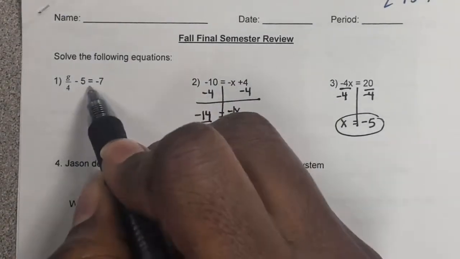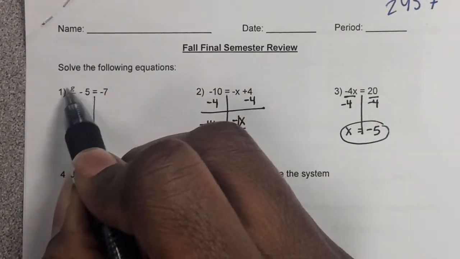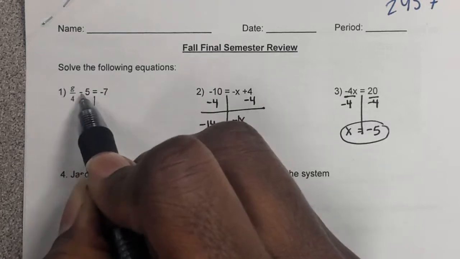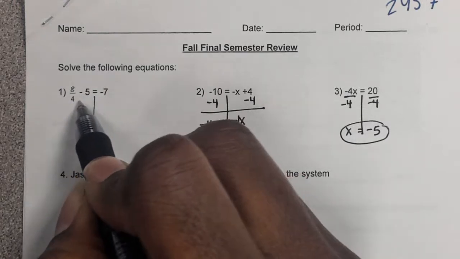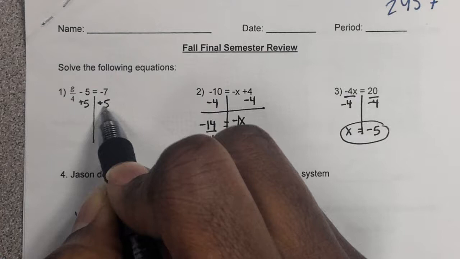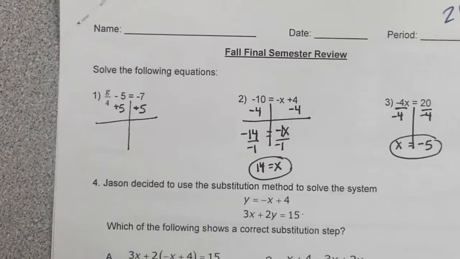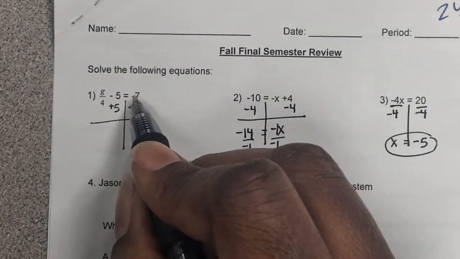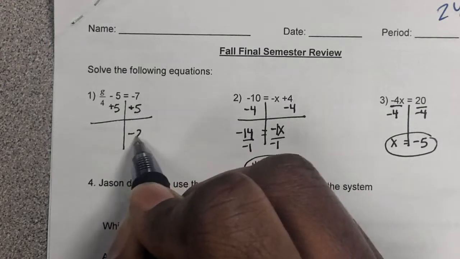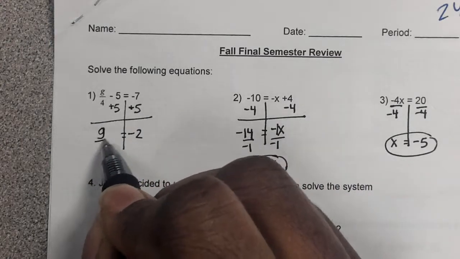Over here, notice how this is g over 4. I'm going to leave that alone because I know I can do the opposite of subtract 5, which is add 5. And then I'm going to do a negative 7 plus 5. That will give me negative 2. Then I still have g over 4.